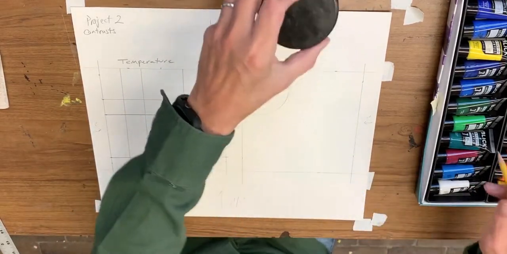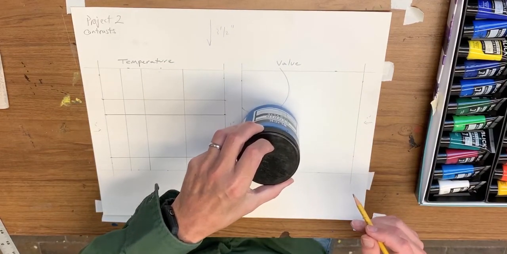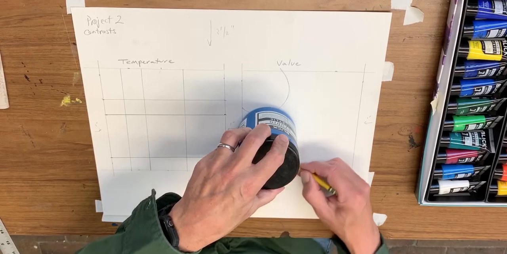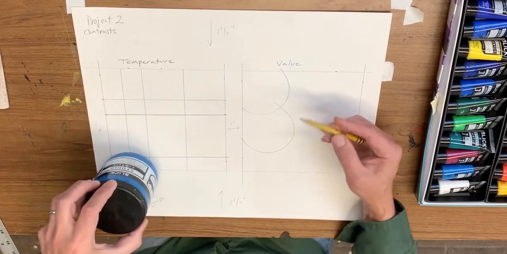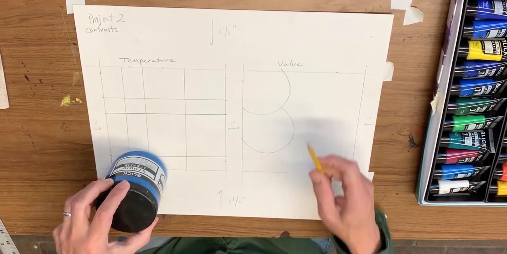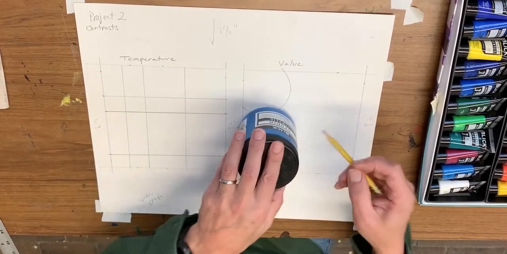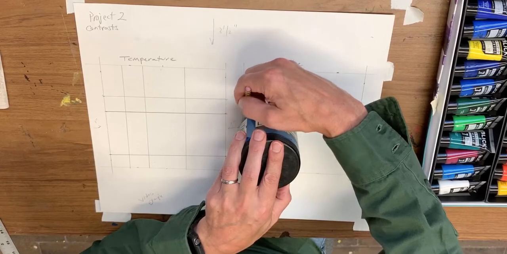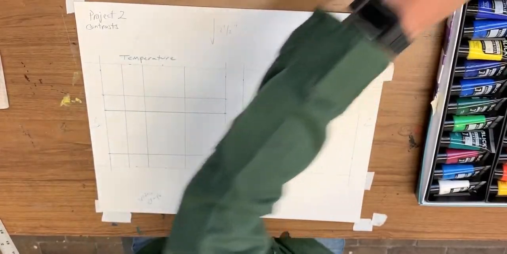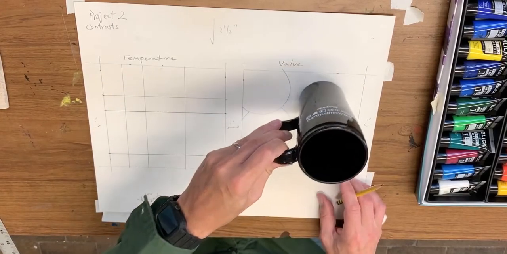Right? And it's a good idea to have some overlap that's happening with some of those. I can change the size of these circles.